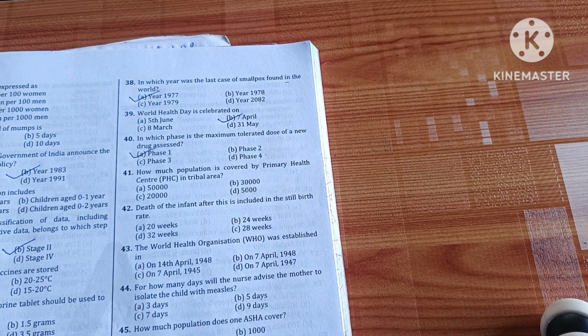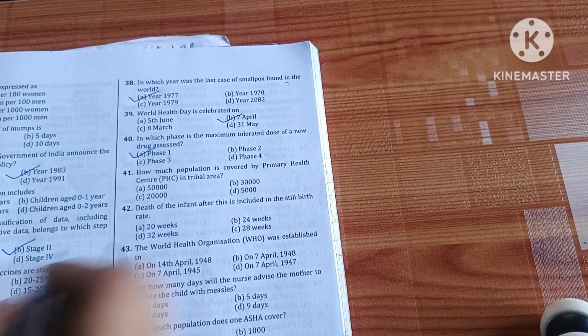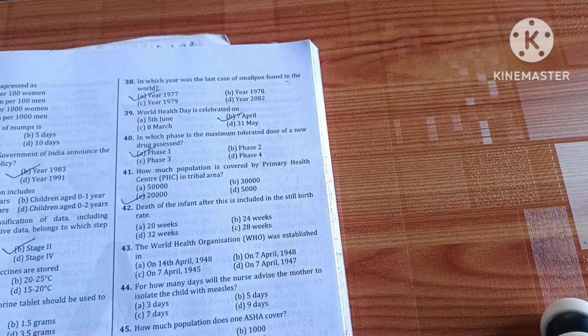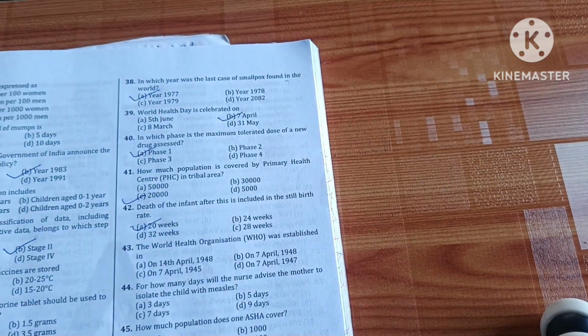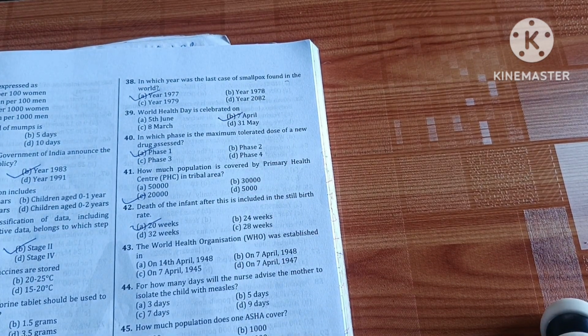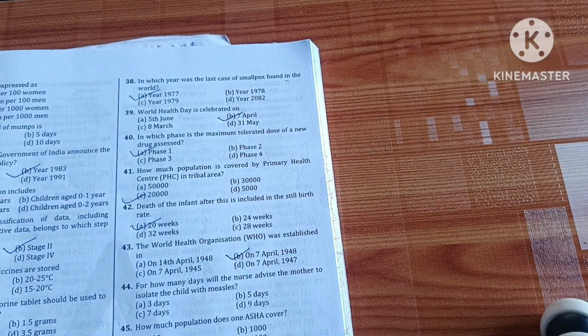How much population is covered by a primary health center in a tribal area? 20,000. Death of the infant after this is included in the stillbirth rate: 20 to 22 weeks. The World Health Organization was established on 7 April 1948.